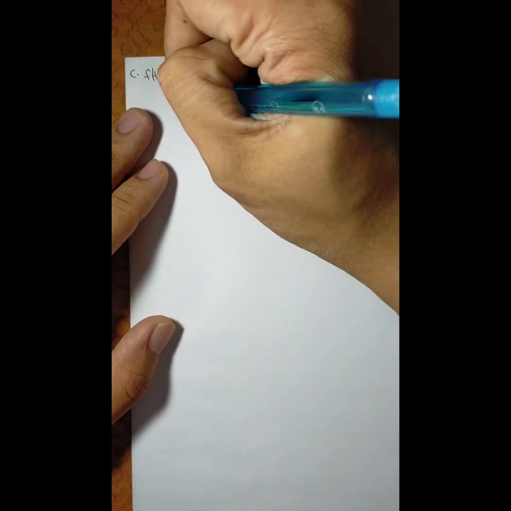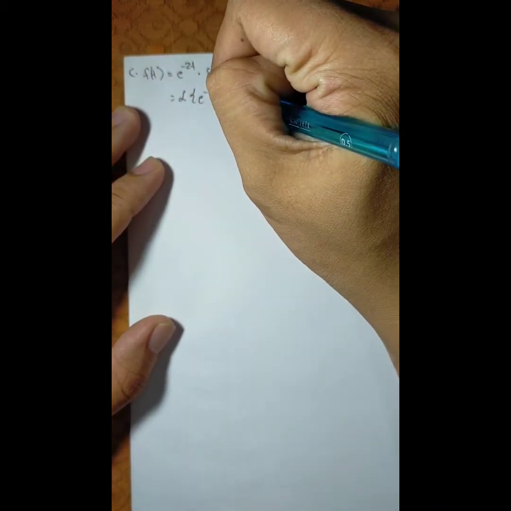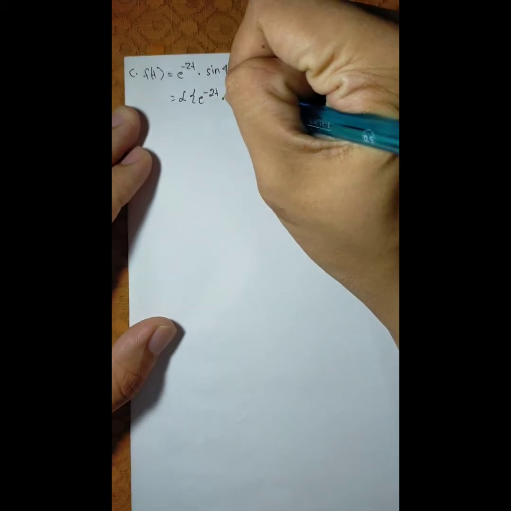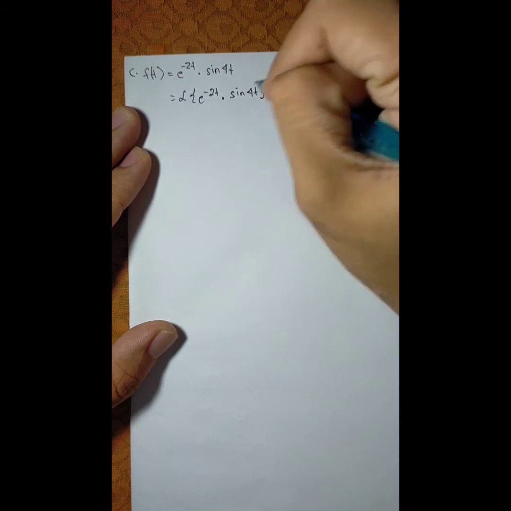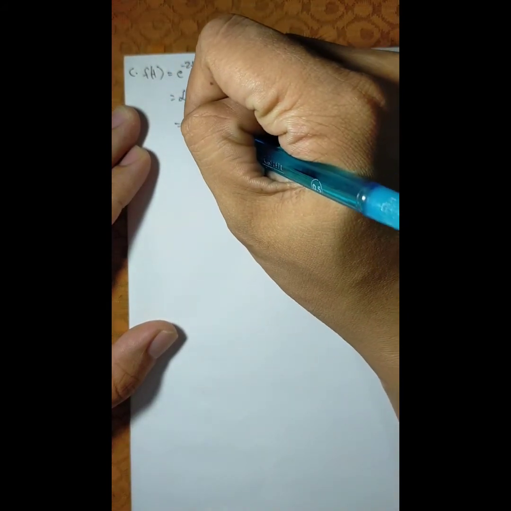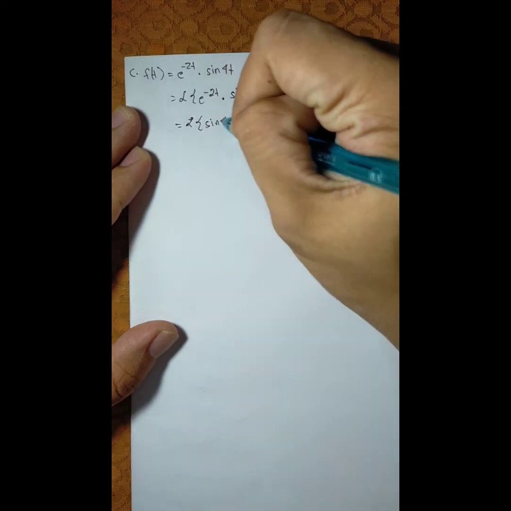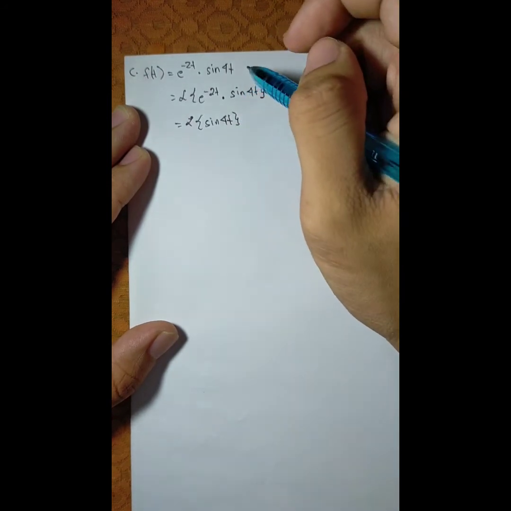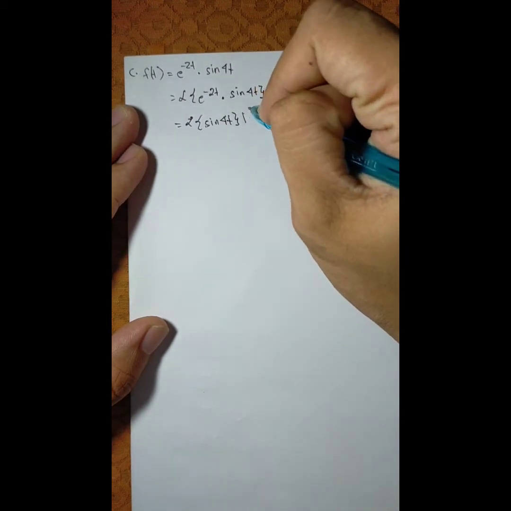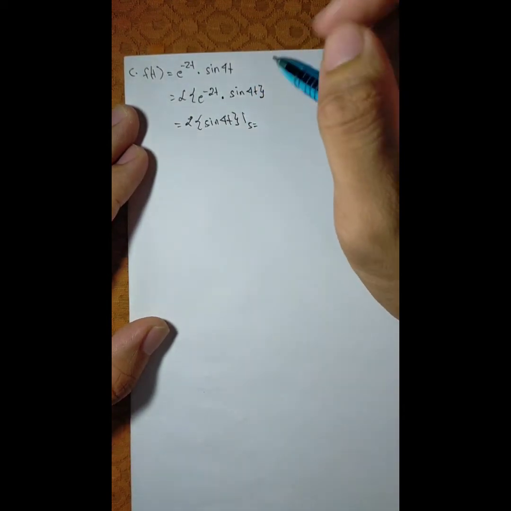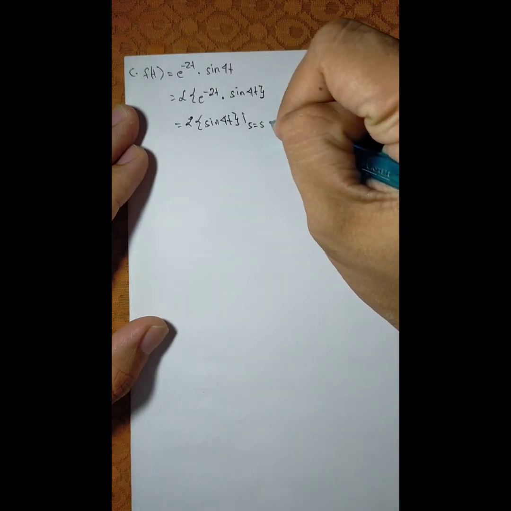So we have Laplace of e raised to negative 2t times sine of 4t, and we will put it through the shifting limits. We have s is equal to s.